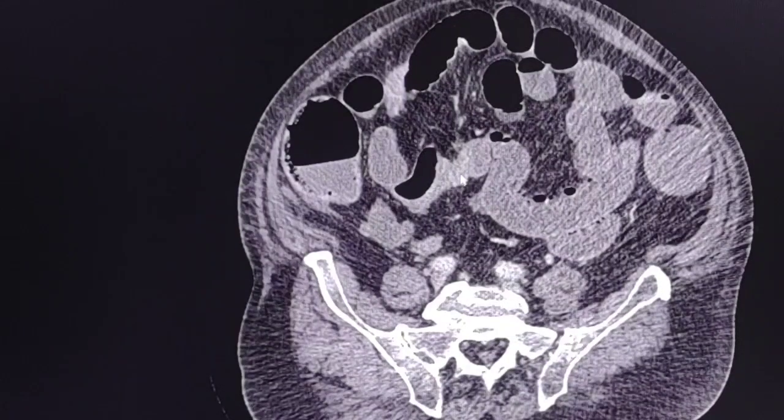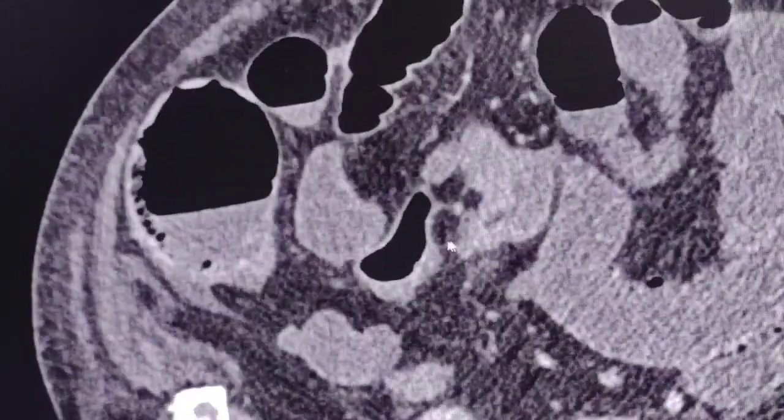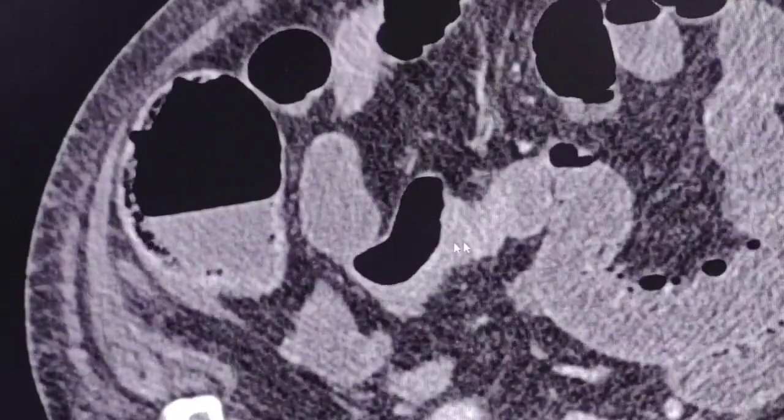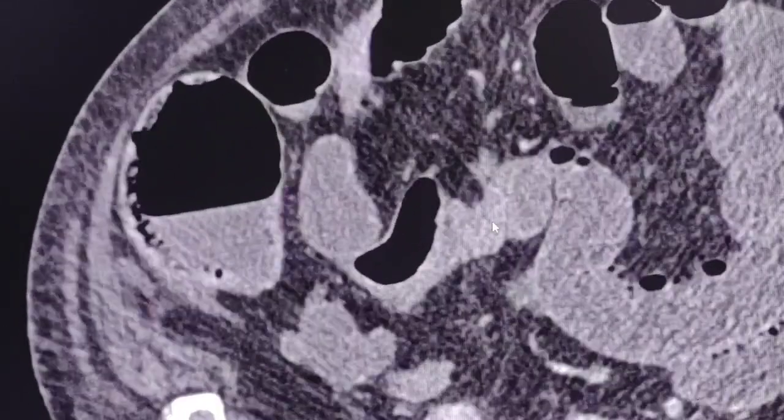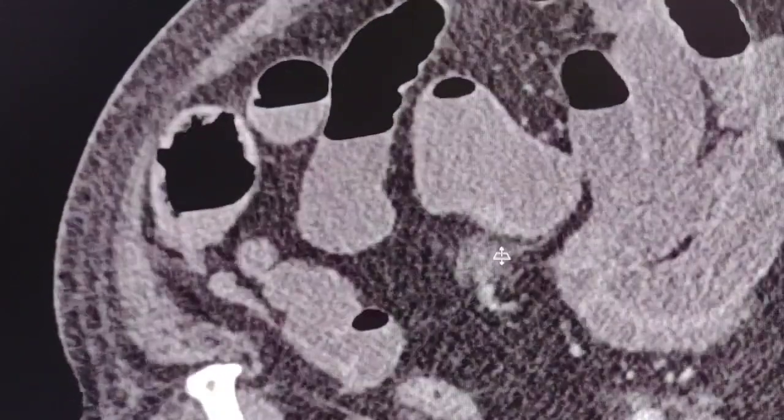Just a moment to zoom in. So take the time and have a look. There is an abrupt stop, abrupt stenosis. And beyond that point there is dilatation.